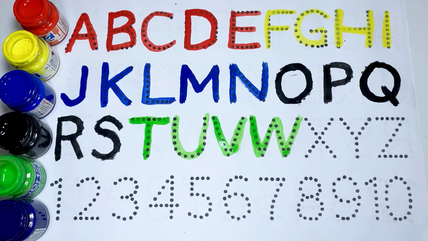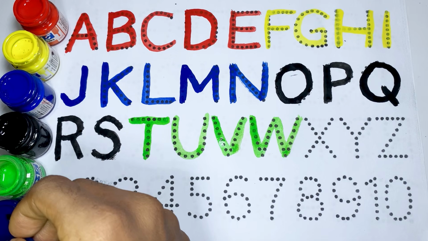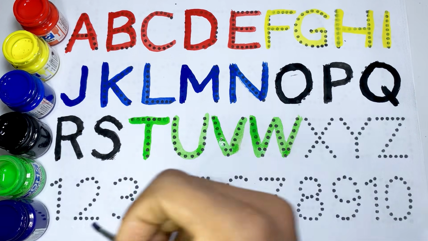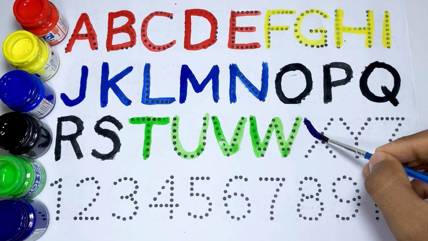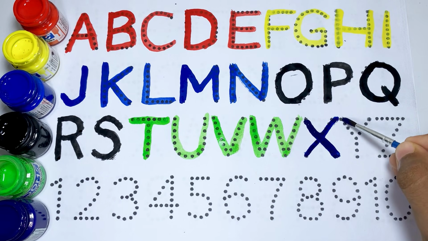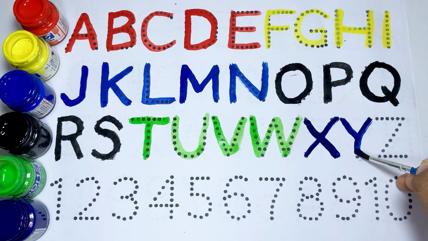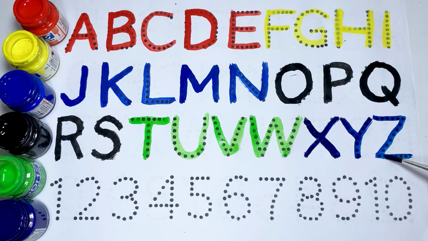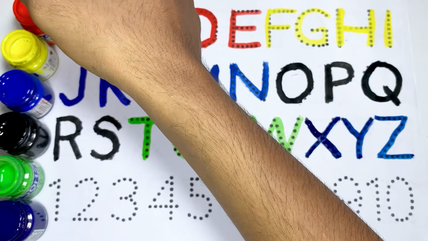Now you draw X, the alphabets of X, and use dark blue color. X for xylophone. Y for yo-yo. Z for zebra. Now you draw numbers, and first you draw 1 and use red color.